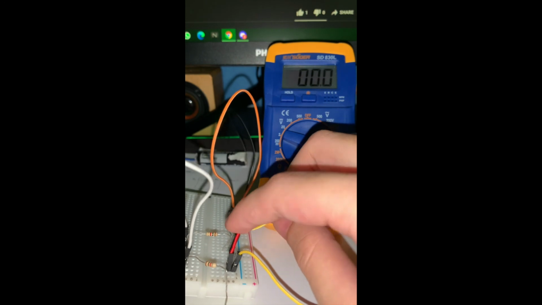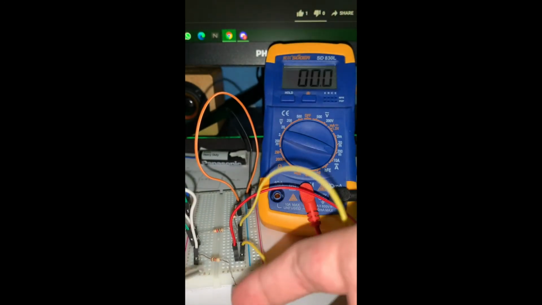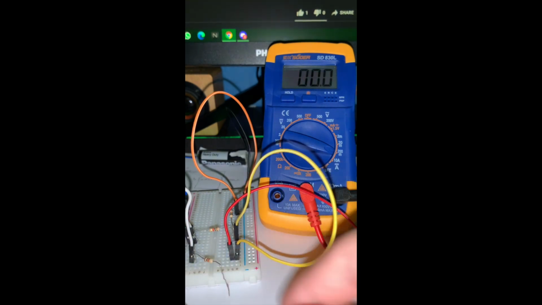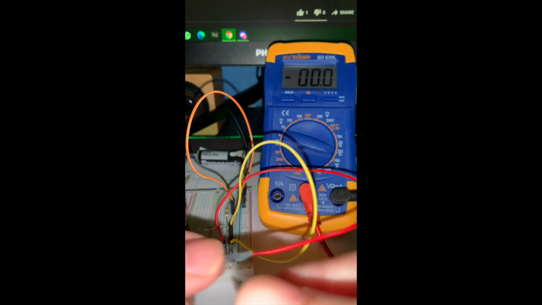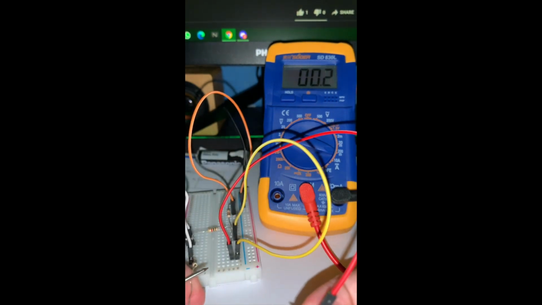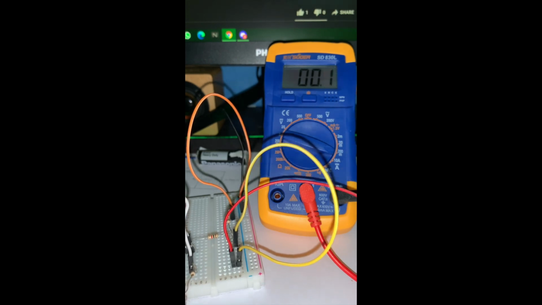Now to find the current for resistor 3, we do the same as we did for resistor 2. We break it and then we put a jumper near one of the legs. Now we can measure the current for resistor 3, which I will get 0.05 milliampere.